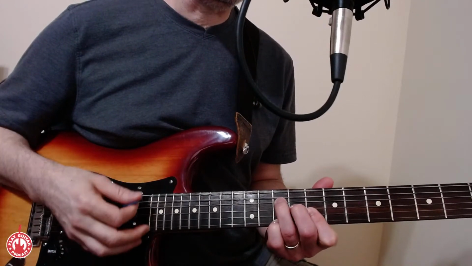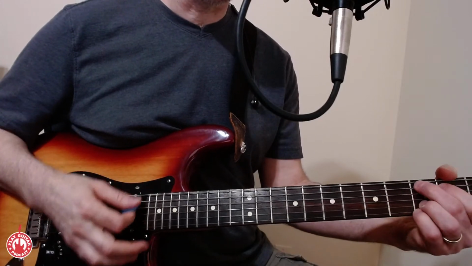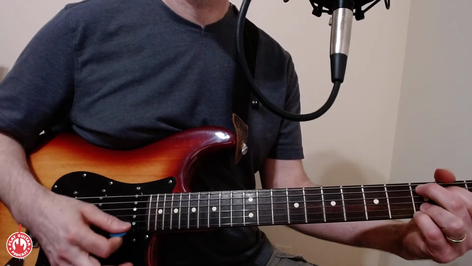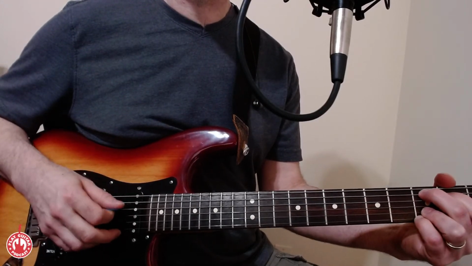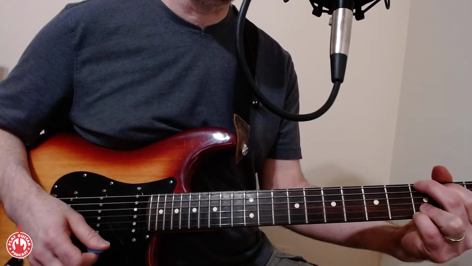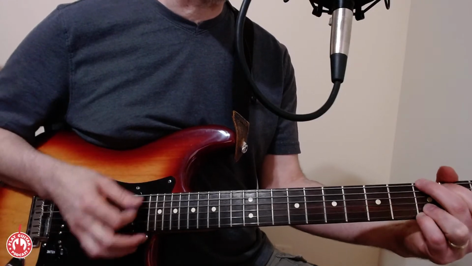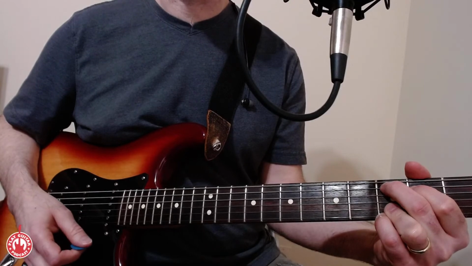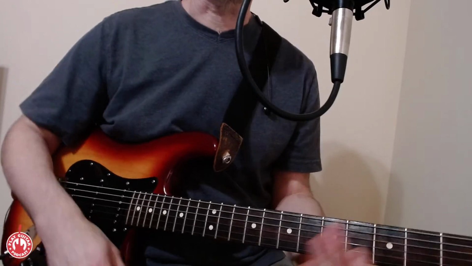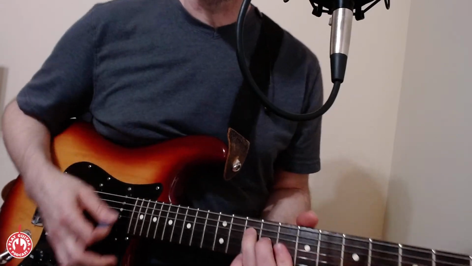Pretty neat sound. A lot of people are used to an add 9 when they play in the key of G. The 4-finger G goes to a C add 9 a lot of times. You hear that in a lot of different songs.